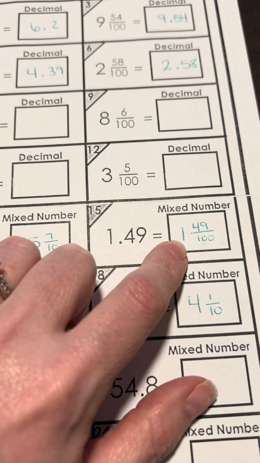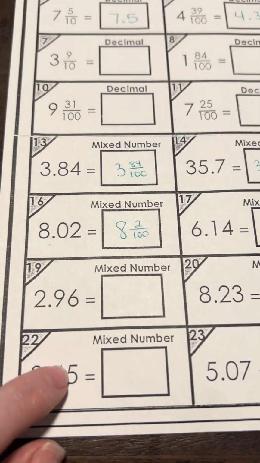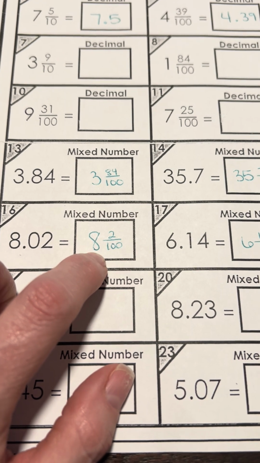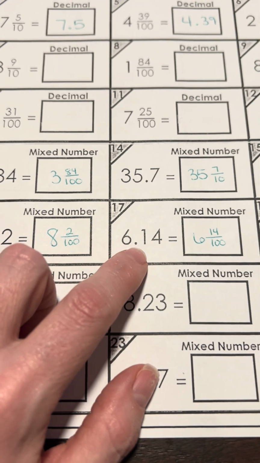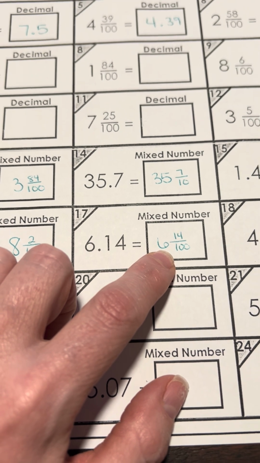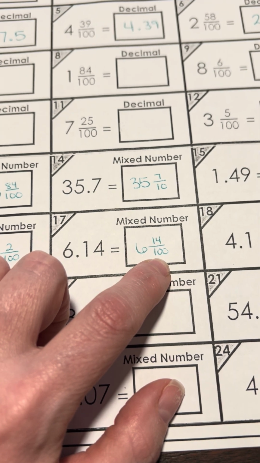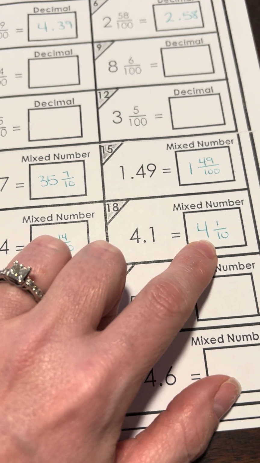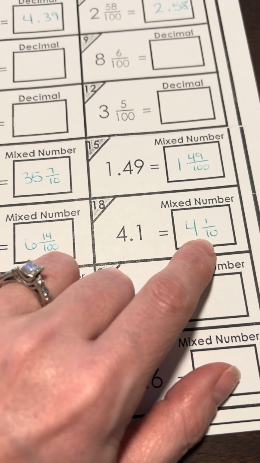1.49, 1 49/100ths. 1 is your whole number. 49/100 is your fraction. 8.02, 8 2/100ths. 8 is your whole number. 2/100 is your fraction. 6.14, 6 14/100ths. 6 is your whole number. 14/100 is your fraction. 4.1, 4 1/10. 4 is your whole number. 1/10 is your fraction.